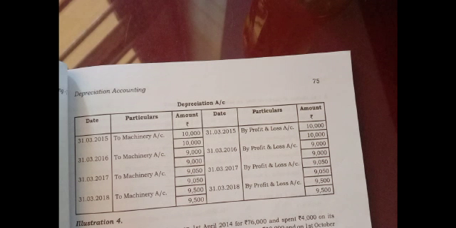So 10,000 should be transferred to the profit and loss account. So the journal entry is profit and loss account debit to depreciation, so by profit and loss account 10,000, right? So both the amounts tally. Again in the second year, 9,000 depreciation and we transfer to P&L account, and in the third year also 9,050 depreciation transferred to P&L account, and the fourth year also 9,500 depreciation transferred to P&L account. So thank you for watching.